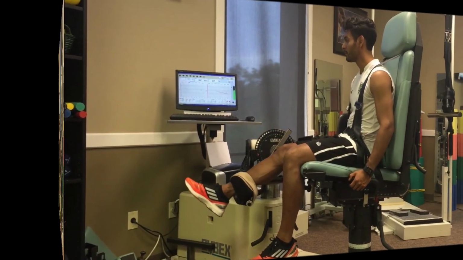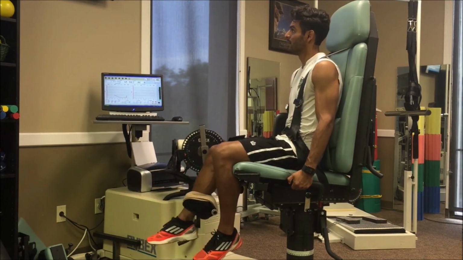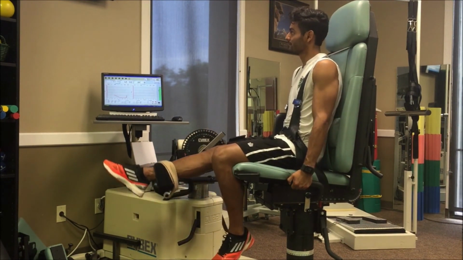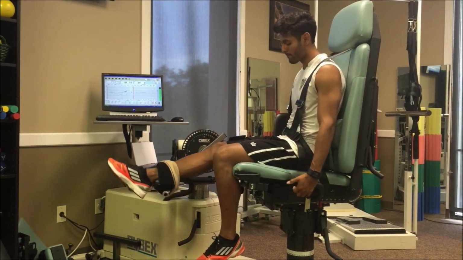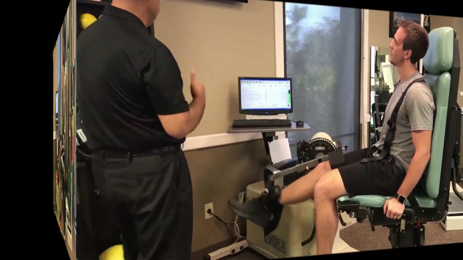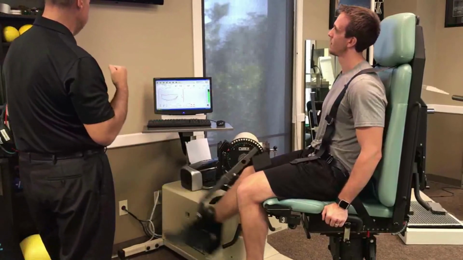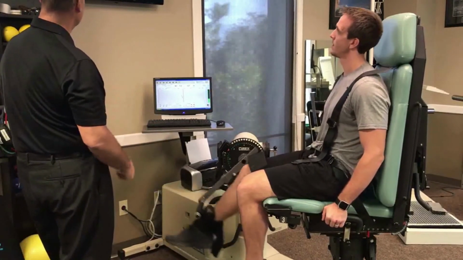Now we're getting to some faster speeds. This guy's going 60 degrees per second on this one, and then 80 degrees per second now, and then his next speed will be 100 degrees per second. So we're getting into what we call deceleration training as it gets faster and faster. You should see that each one is increasing in speed.